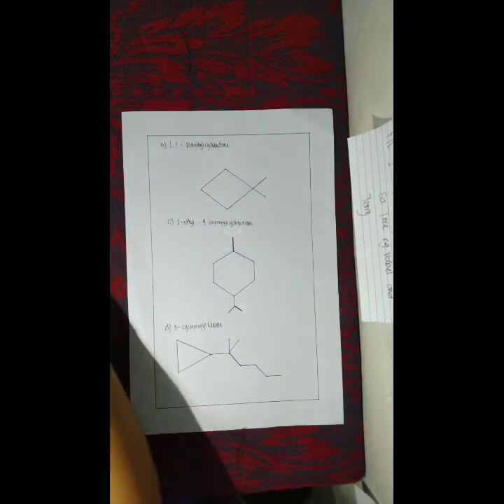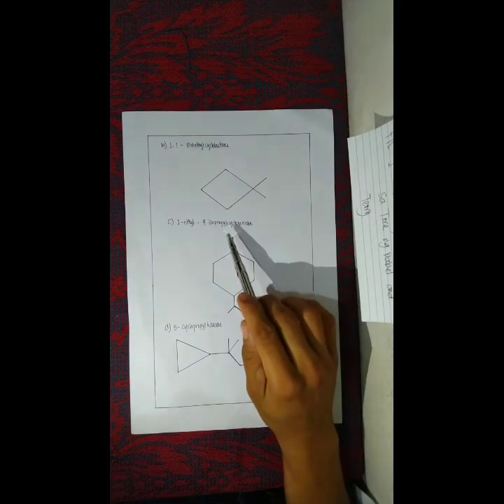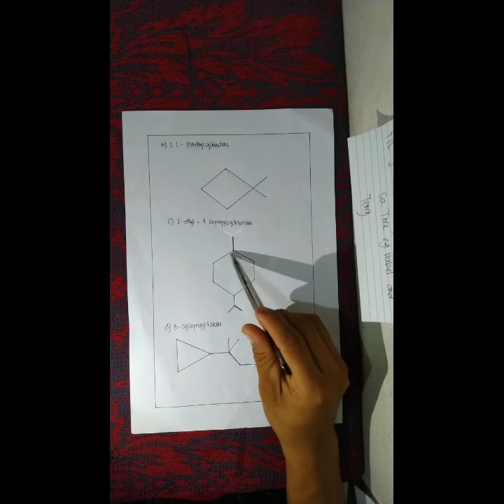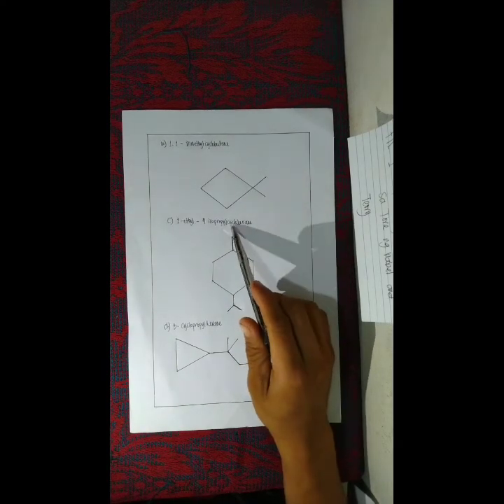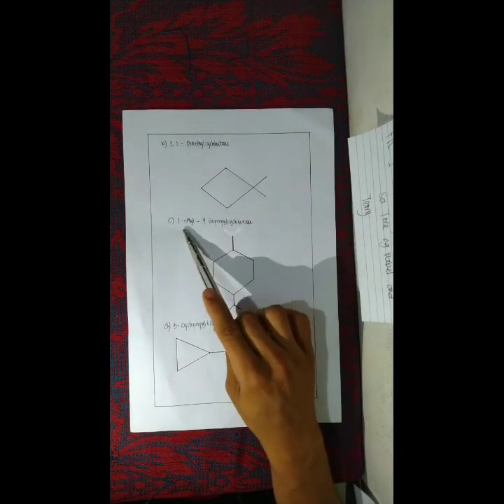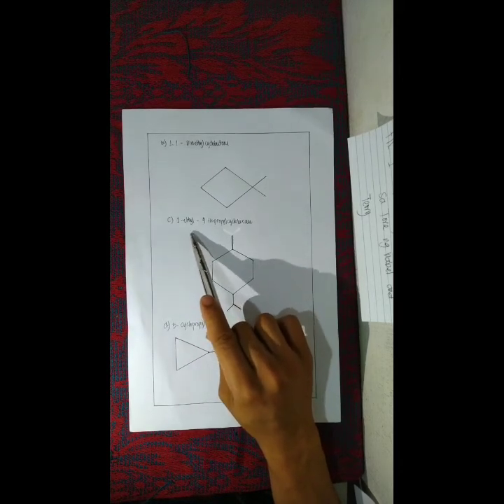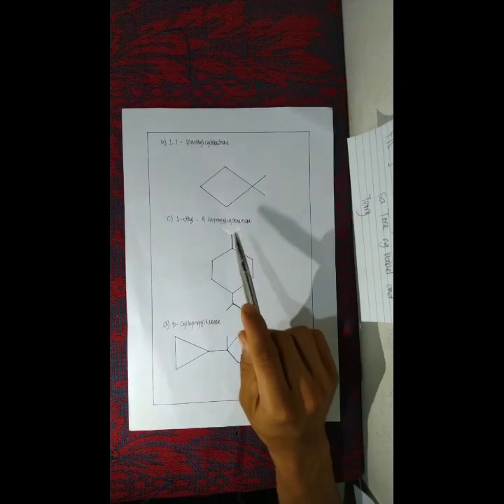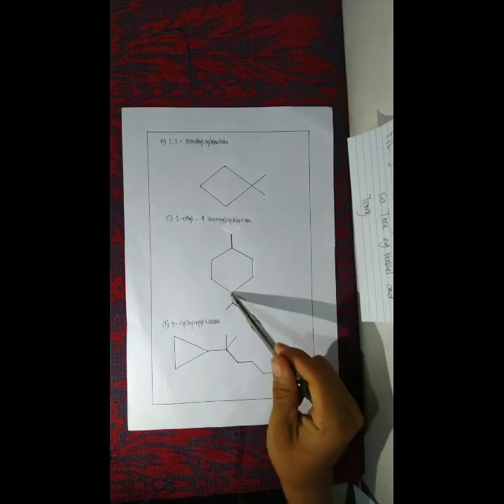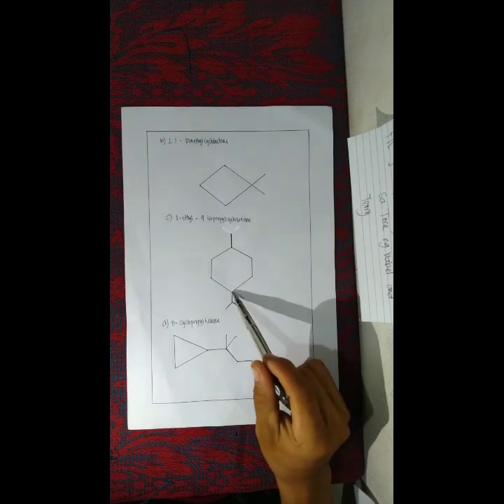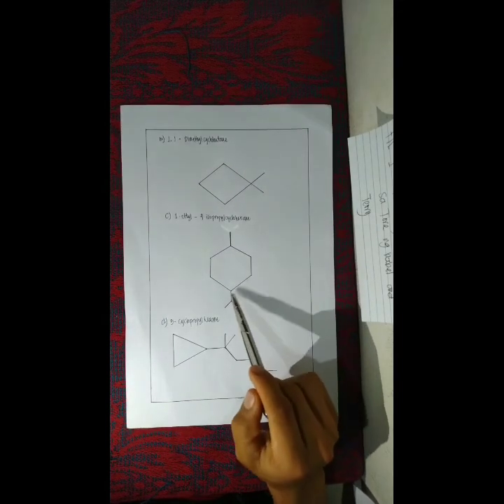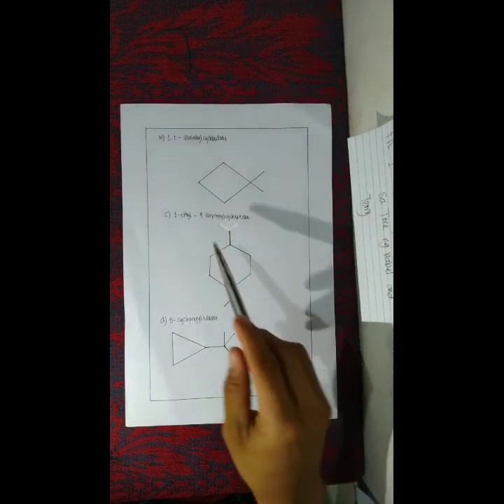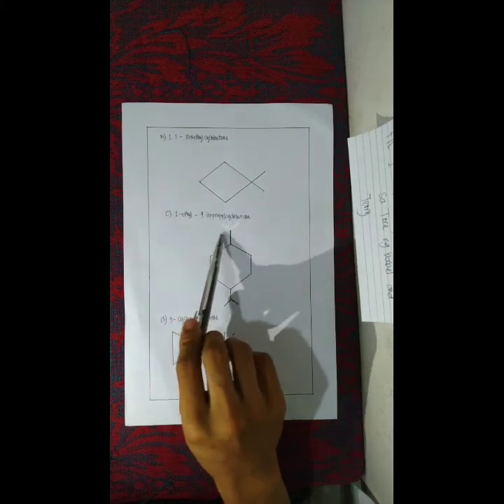Okay, letter C. Next, the cycloalkane called isopropyl cyclohexane. This has 6 carbon atoms, so that's why it is called cyclohexane. So 1-ethyl means that the ethyl is positioned in the first carbon atom, then the isopropyl is substituted in the fourth atom. So 1, 2, 3, 4. So here is the isopropyl. If it is combined as a whole, that is called ethyl isopropyl cyclohexane.